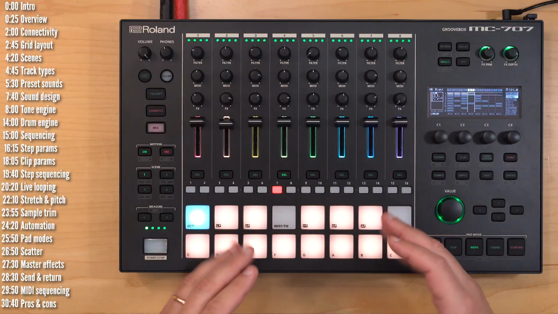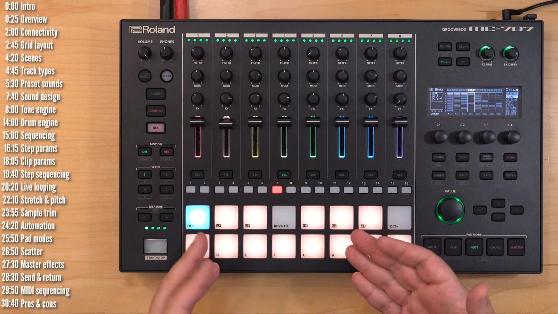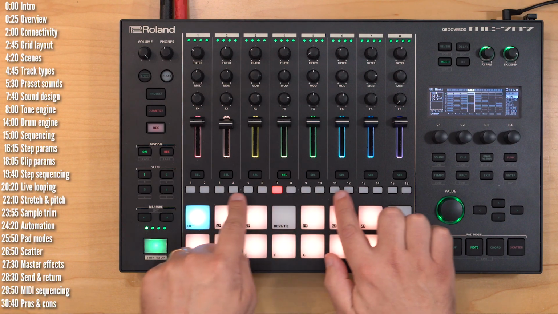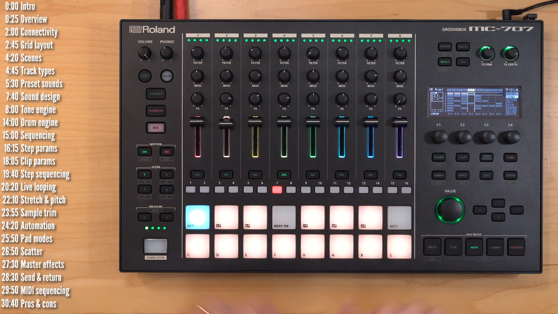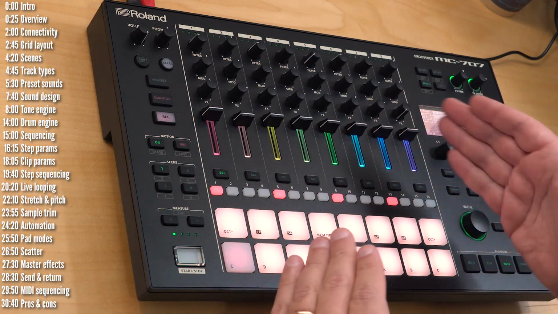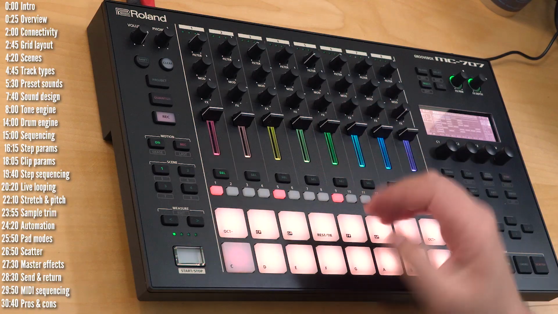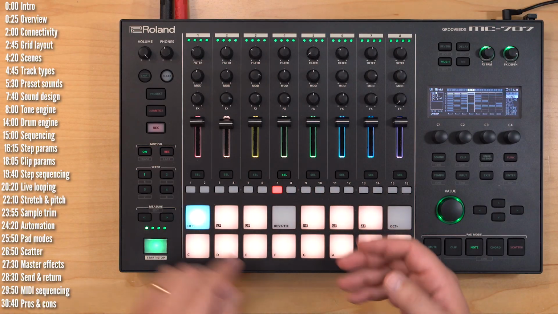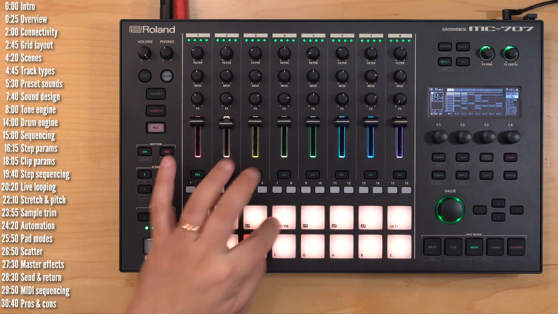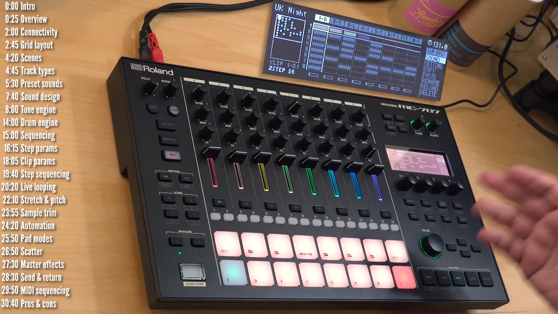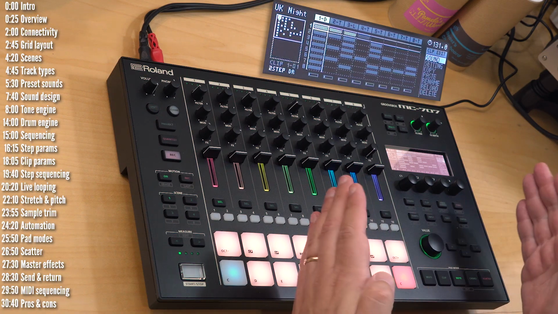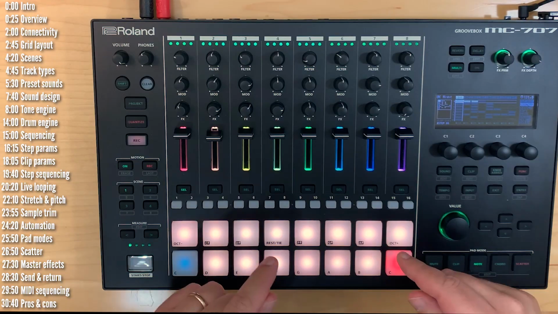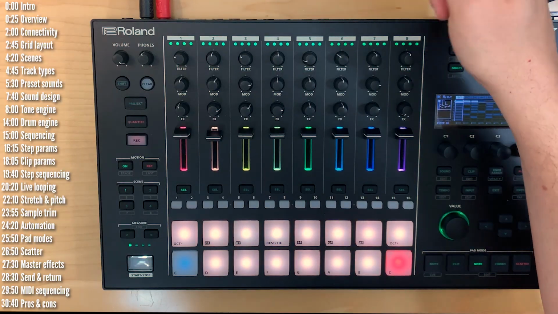You've got 16 velocity-sensitive RGB pads for playing drum kits, synths, and more, and 16 additional buttons for step sequencing. The MC707 has an 8-track architecture. Each track can either be a synth track, meaning it can play notes or chords, a drum track with 16 different samples on it, or a looper, meaning that it can play time-stretched audio loops as well as record loops in real time, either from internal audio or external audio coming in through the inputs.